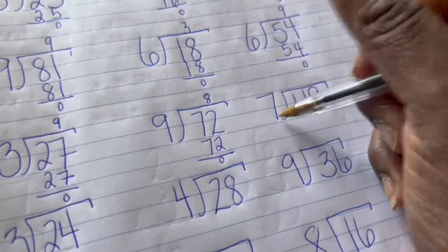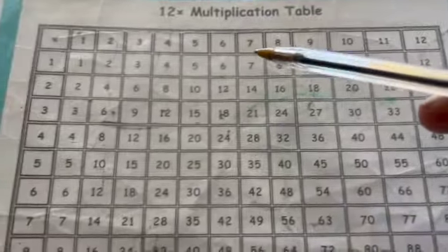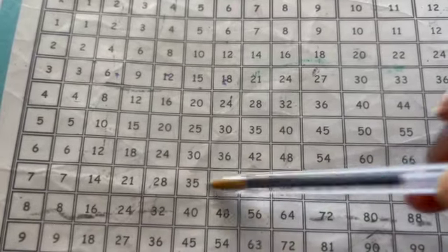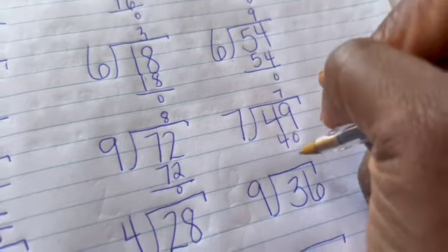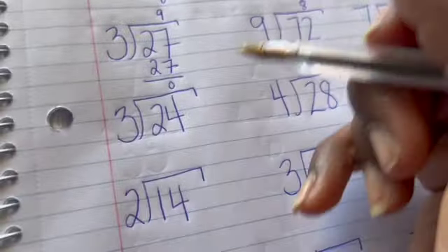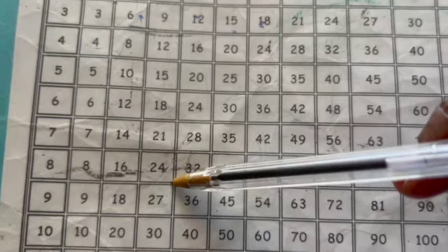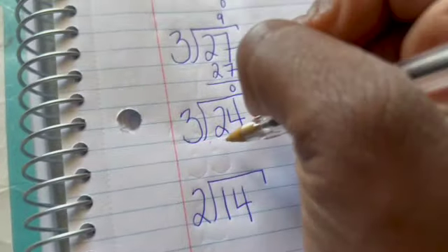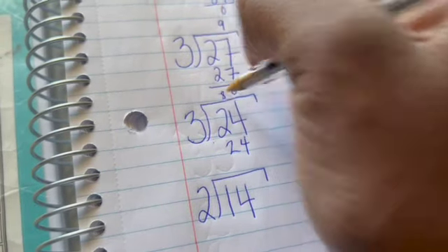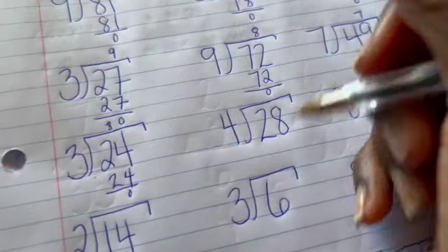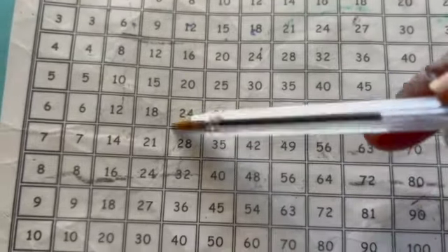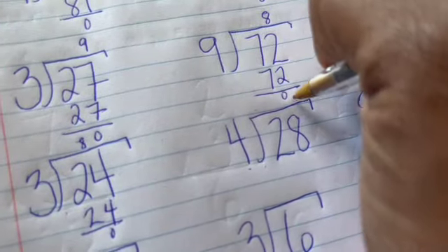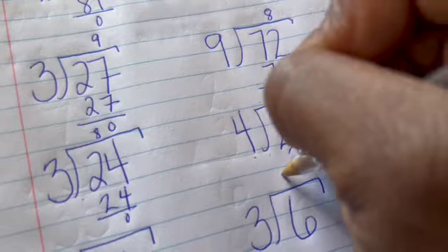Okay. 7 divided by 49. 7, and then we find 49, and we see that's 7. 3 divided by 24. We look for 3. We found 24. 8. 4 divided by 28. Find 4. Here's 28. 7 times. 7. 8.